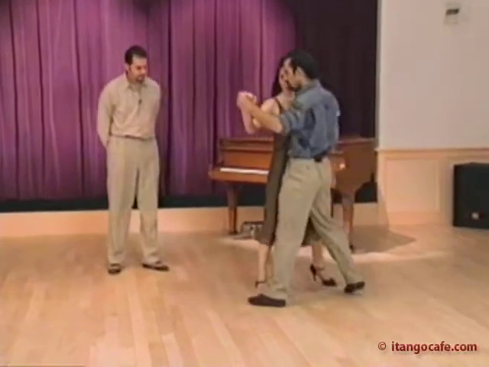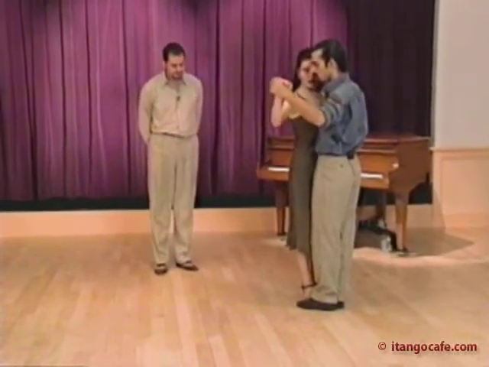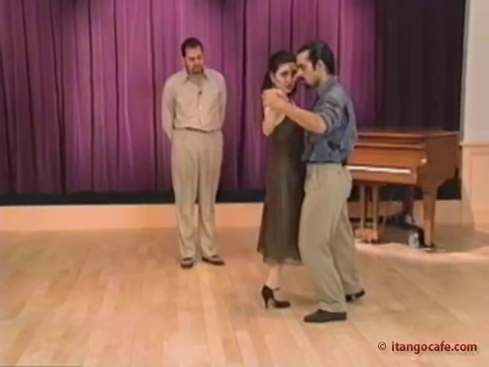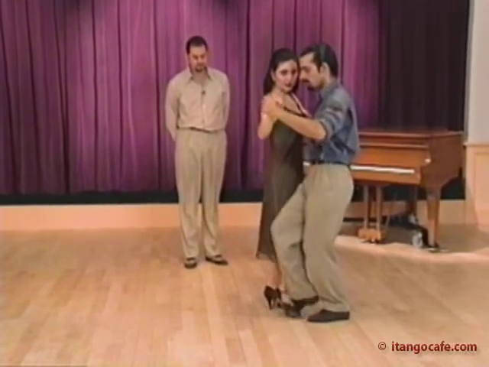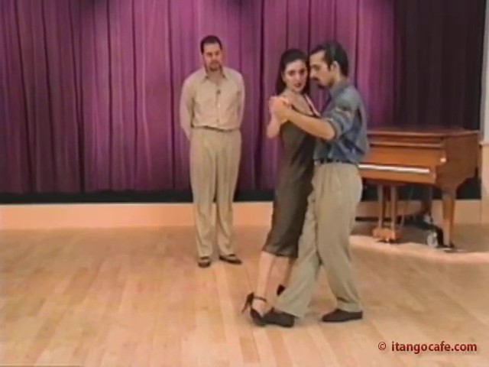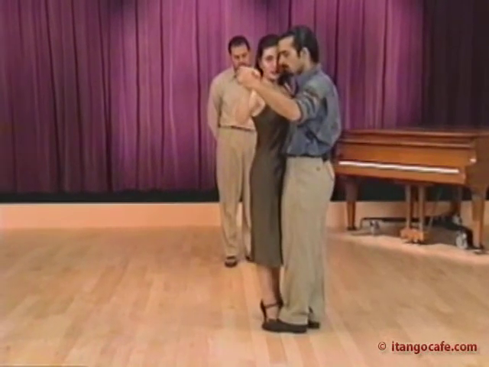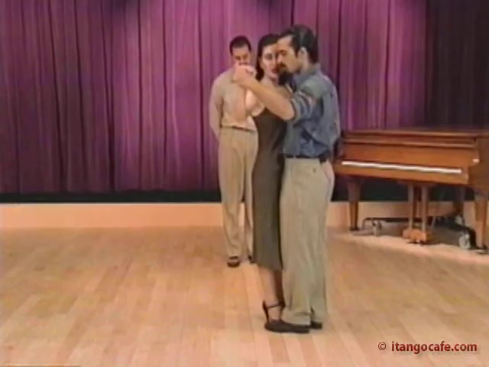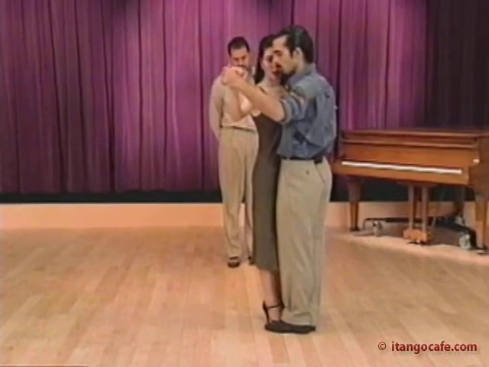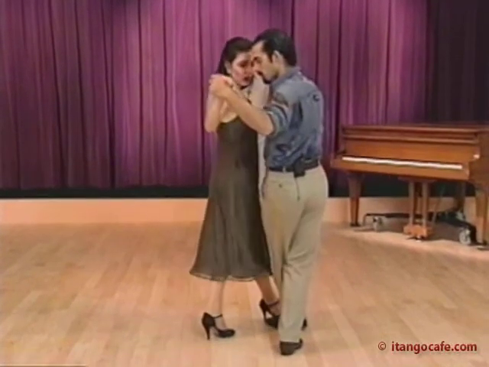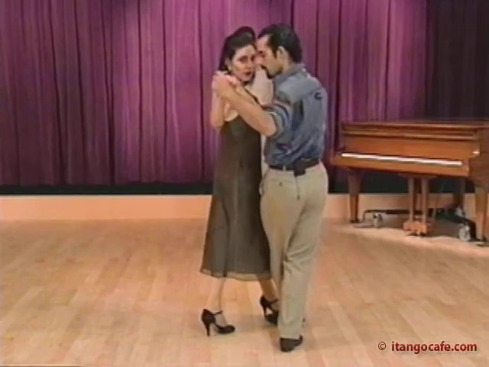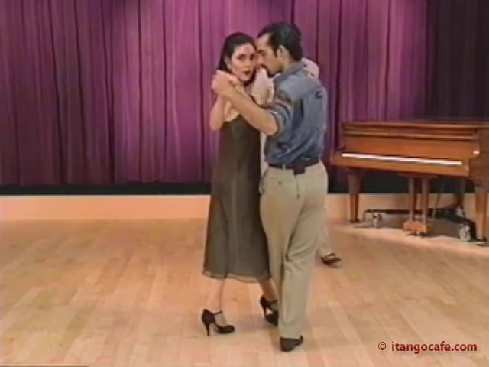We begin again. Side step with the right, ocho to the back. He puts me on a back ocho, and he carries me on my right leg. We change our weight to our right foot in the double sandwich, and again we step back on our left foot.